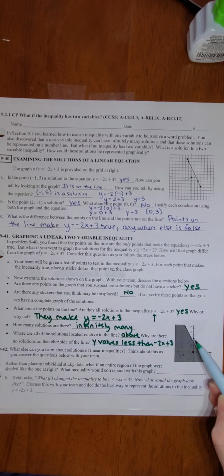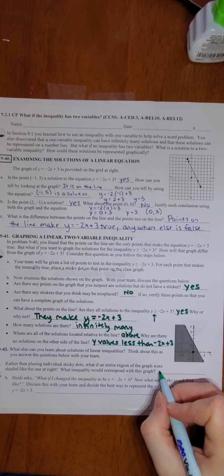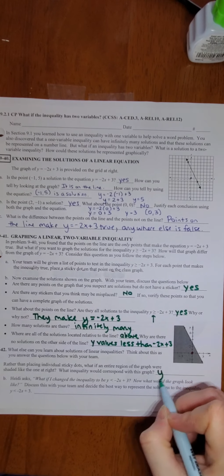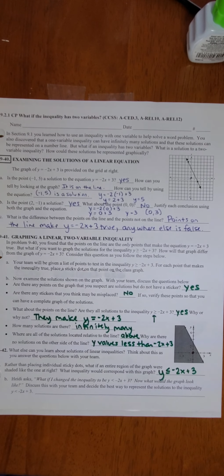Now, if you notice, this is the exact same line. It's the line of y equals negative 2x plus 3, but this time they've shaded below the line. So this one, again, notice a solid line. So the dots that are on the line would be included. Y is less than or equal to negative 2x plus 3 because we shaded points that were below the line.